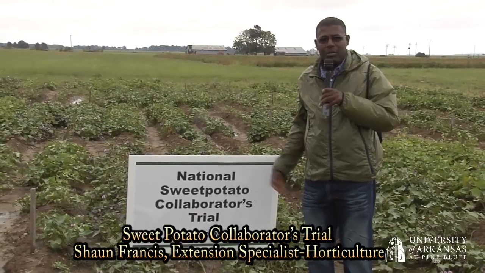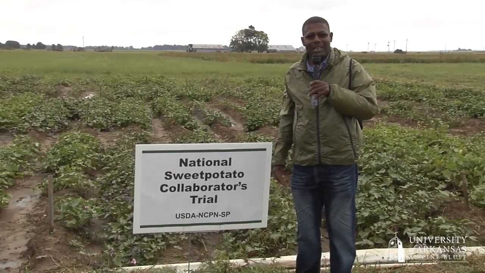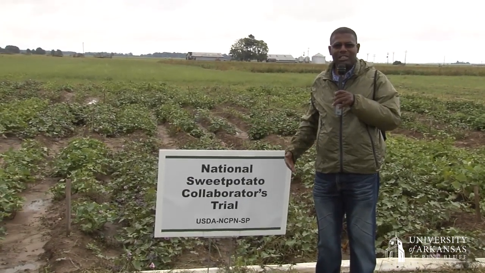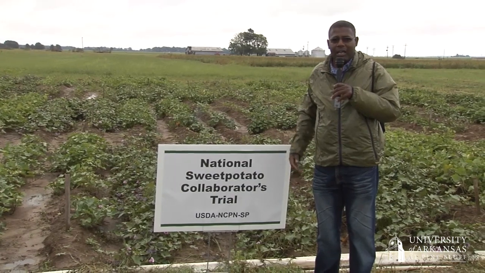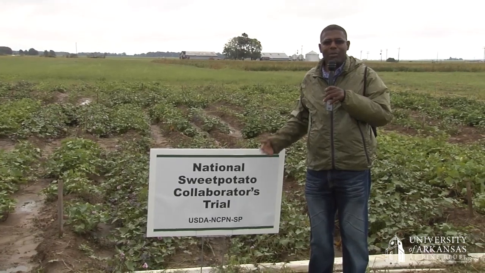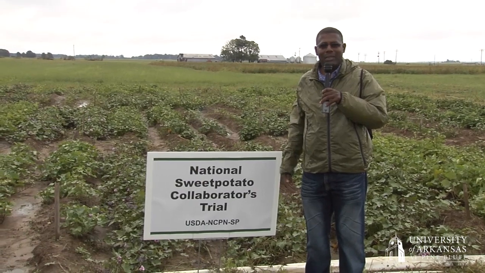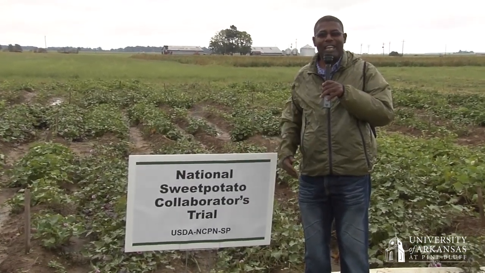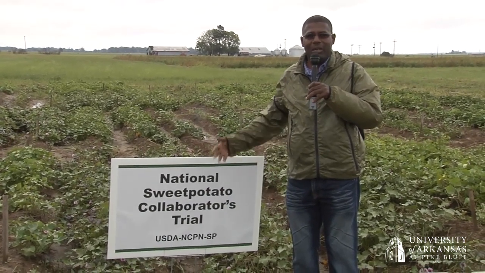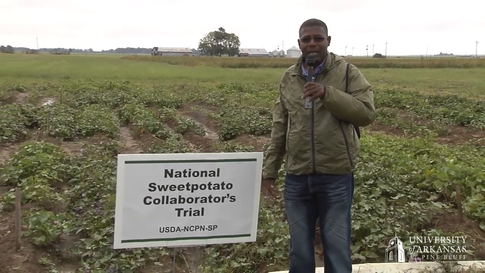What we do every year, we receive planting material for all the varieties that are being developed, and we test them in our conditions, in Arkansas conditions. Every year, newer varieties are being developed, and to ensure that they perform well against the established varieties in the industry, we have to evaluate them in different locations throughout the country. UAPB takes this task on, and we evaluate those lines at our farms. This year we have it here at Lonoke.